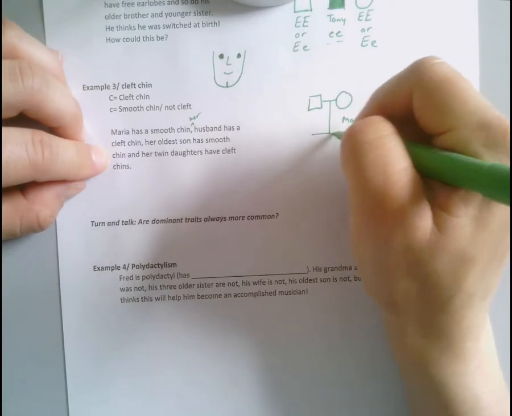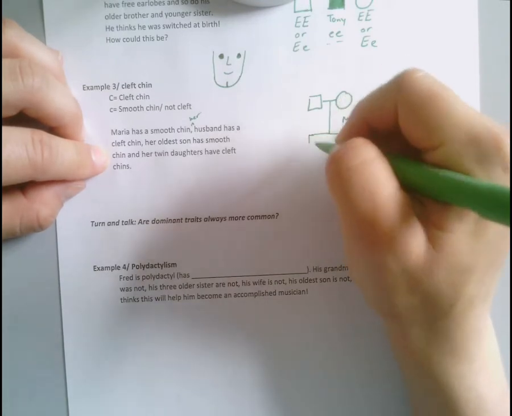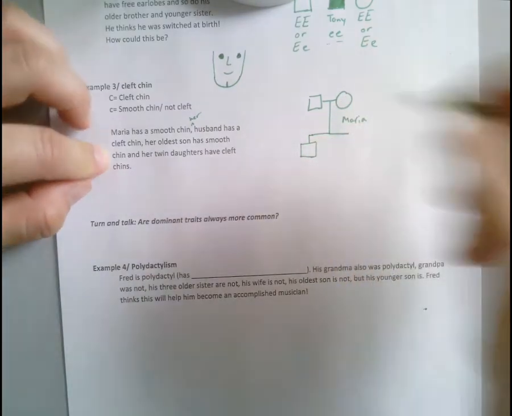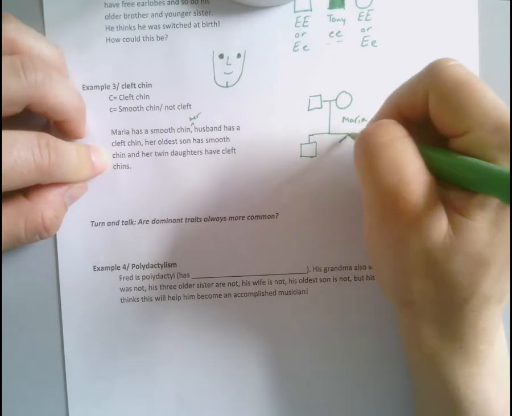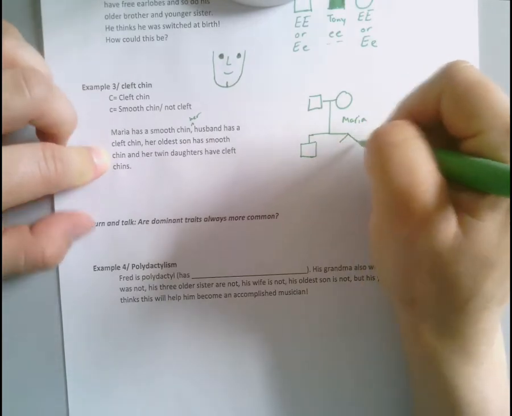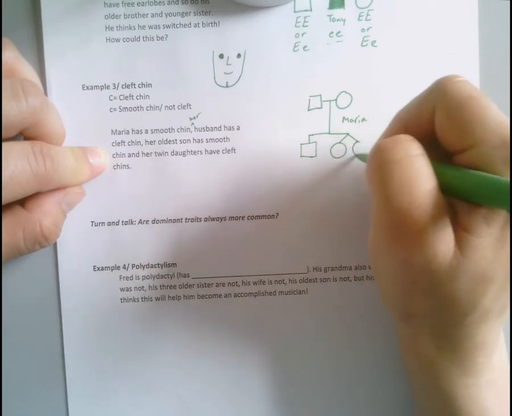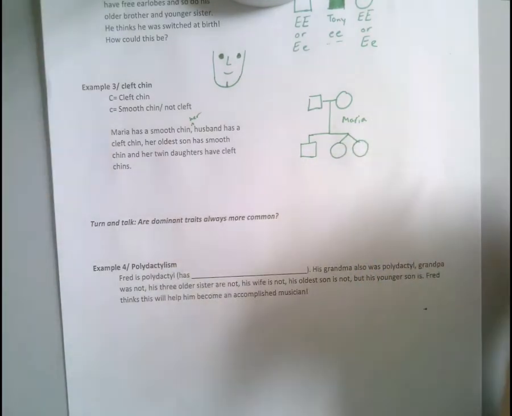So moving out to the side, the oldest is the son, so drawing our square there. And then she has twin daughters. Because the twin daughters are from the same birthing event, they actually come down from the same point, okay? So they were born at approximately the same time. So we're drawing two circles for the daughters.